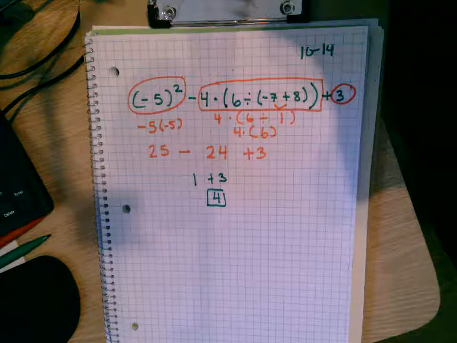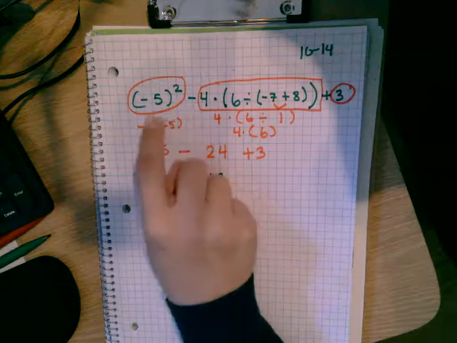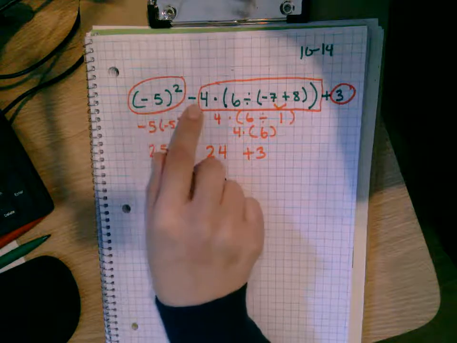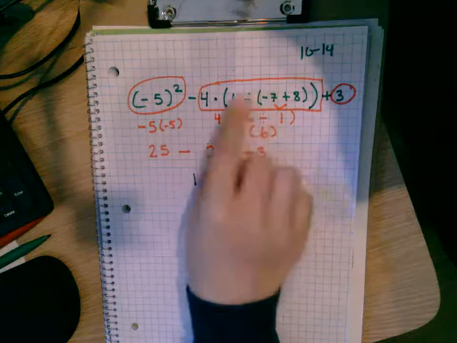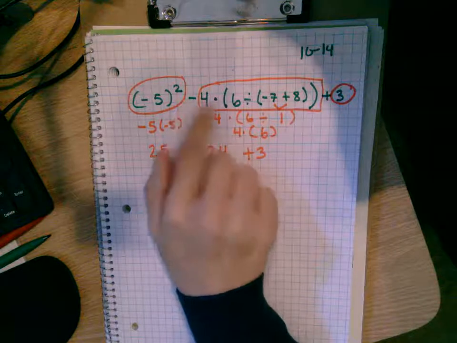Sometimes kids will do something like subtract. If you don't circle, what they'll do is this 25 minus 4 first, and they'll get 21, and they'll do 21 times whatever this gets you. And it's like, no, no, no. Don't subtract here. You've got to multiply first.